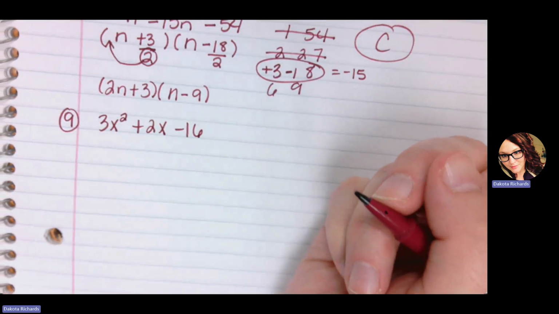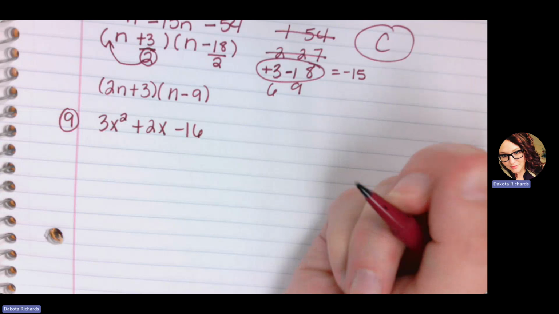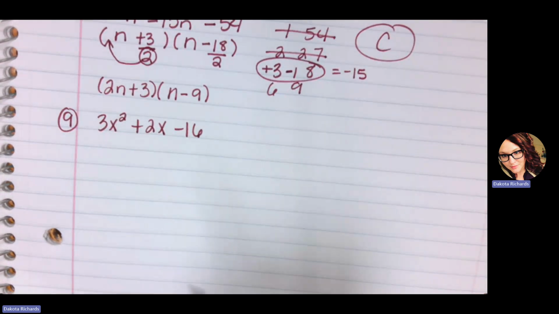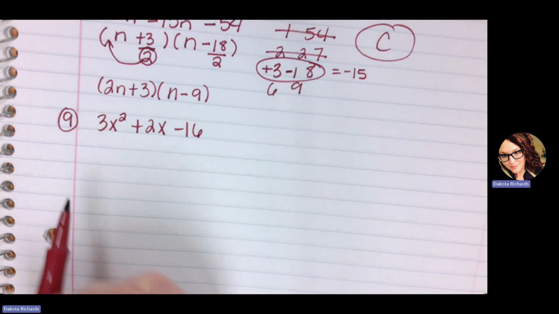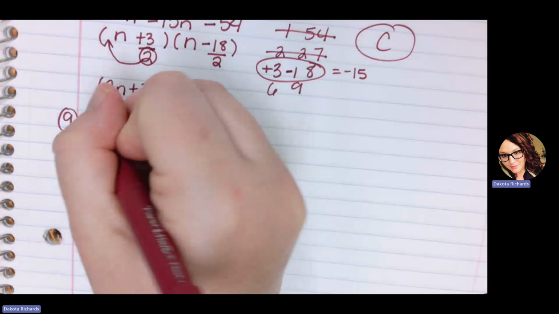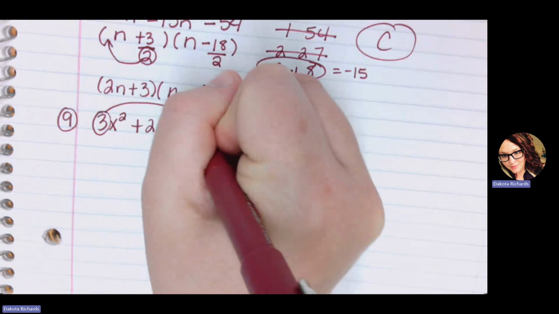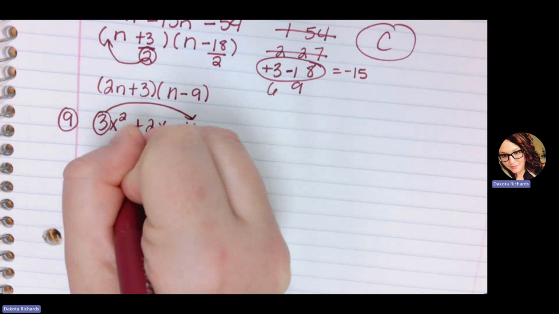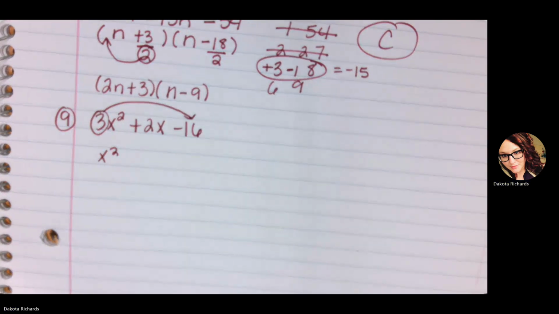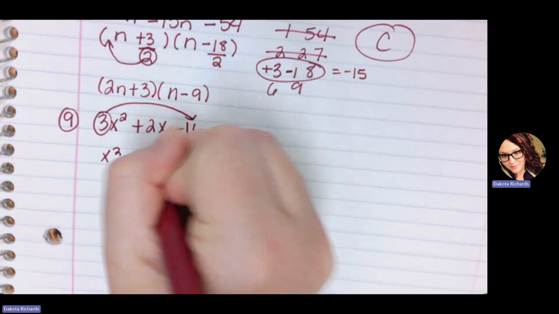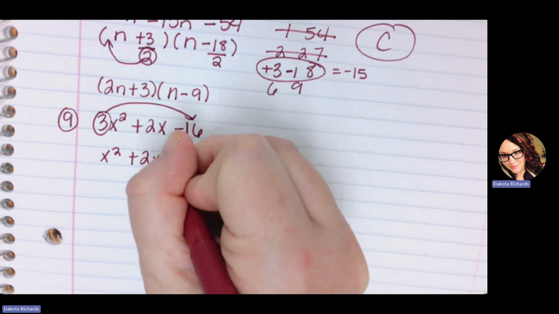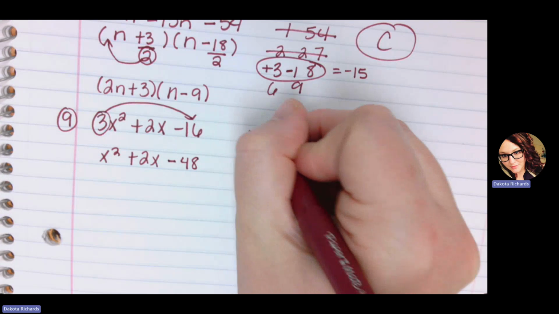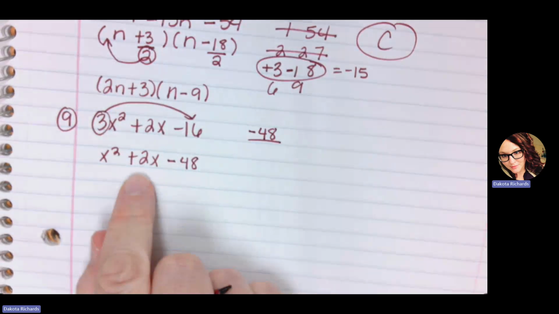There is no GCF. You look at it and you can tell, we can't divide everything by 3, we can't divide everything by 2, we can't divide everything by 16. There is no GCF here, so you have to use slide and divide. So we're going to slide the 3 over, so we get x squared plus 2x, and then 3 times negative 16 would be negative 48. You're going to find your factors of negative 48 that add to a 2.